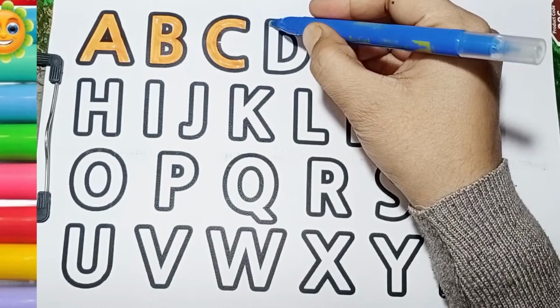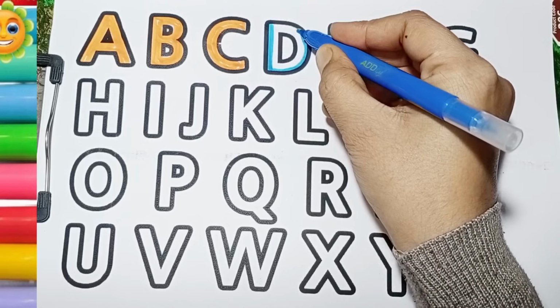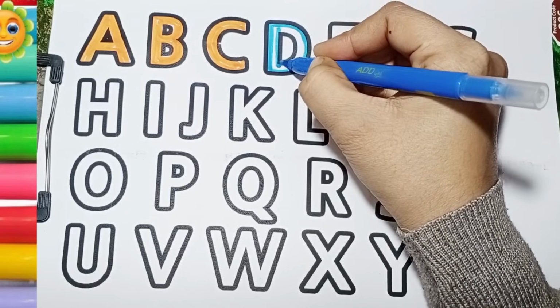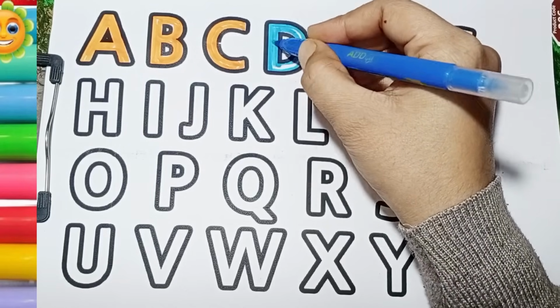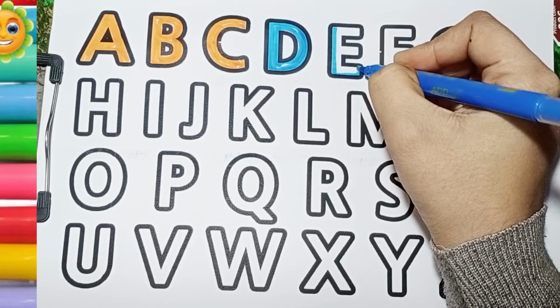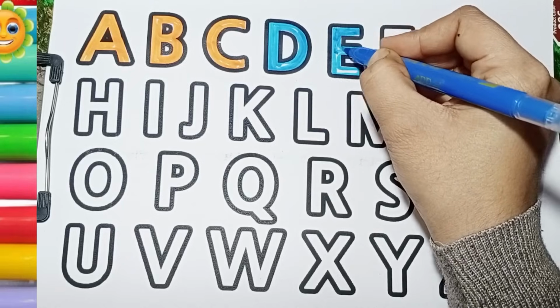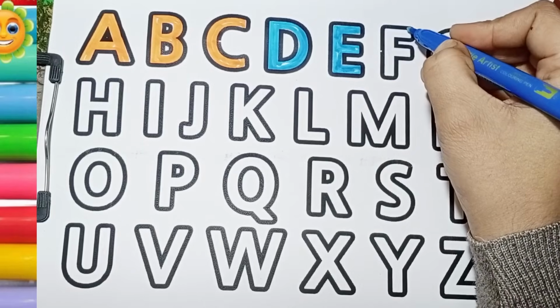Sky blue color. D for dolphin. E for eagle.